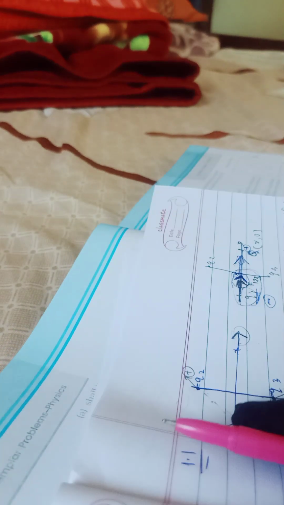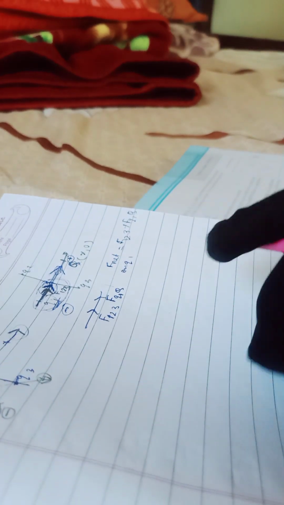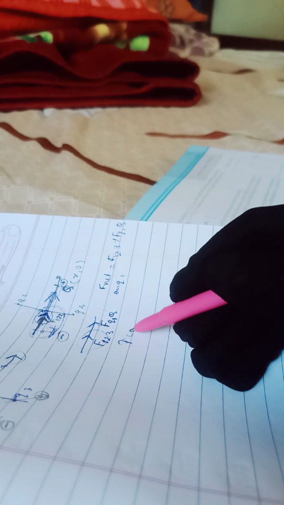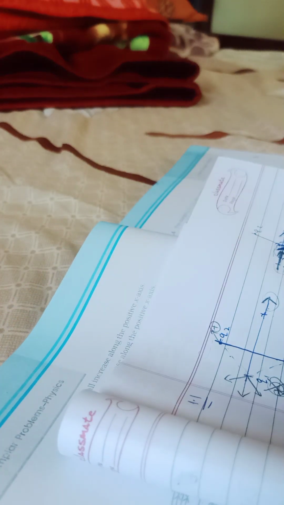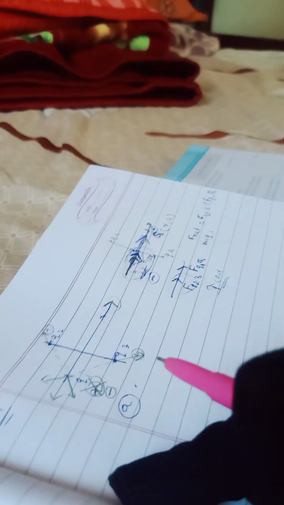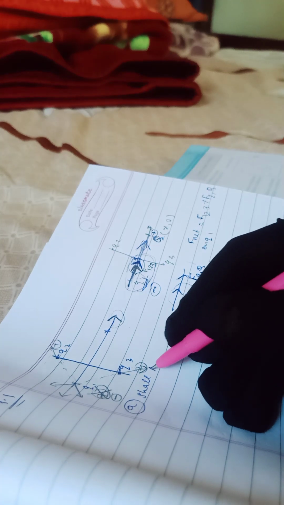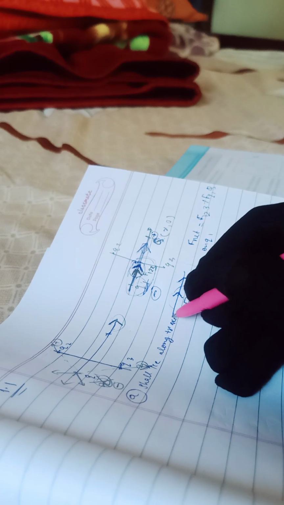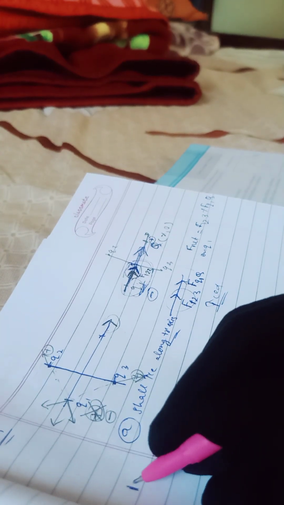You see it's increasing. We got more, double. Already this was there, upon that an extra force came, so of course it increased, no? So option A is the answer: shall increase along the positive x-axis. Next we will do 1.2.